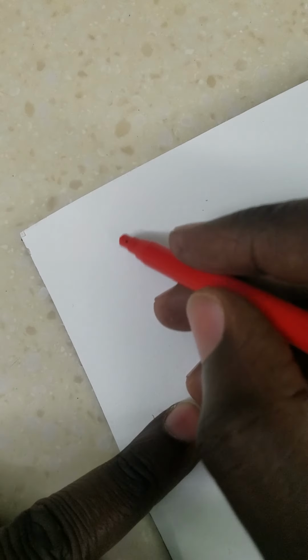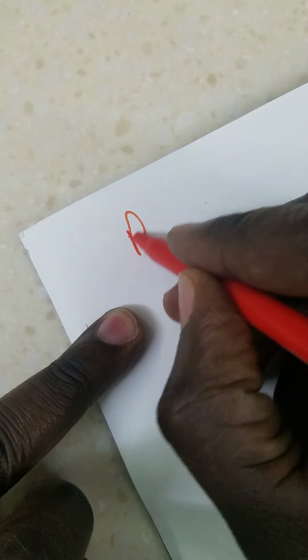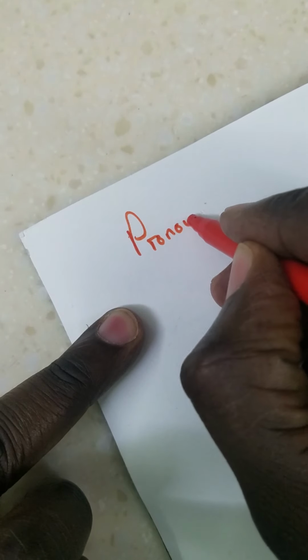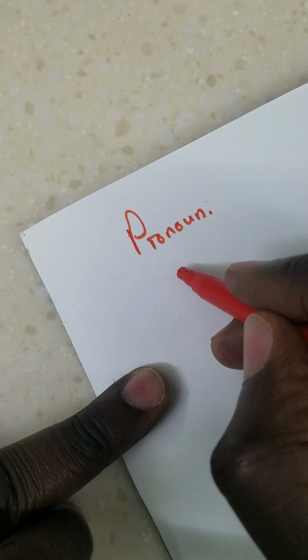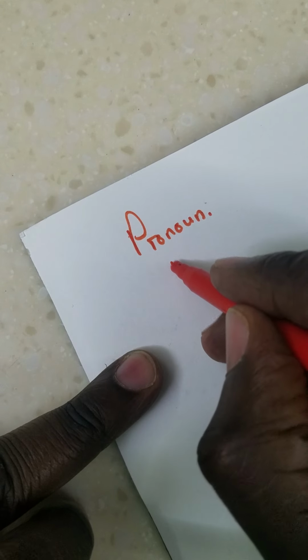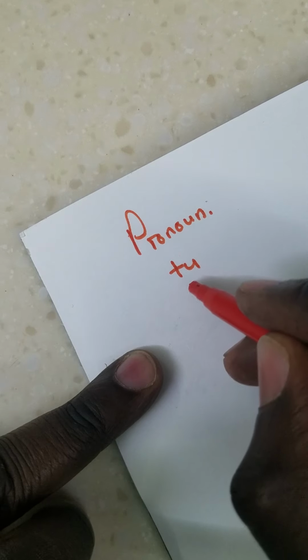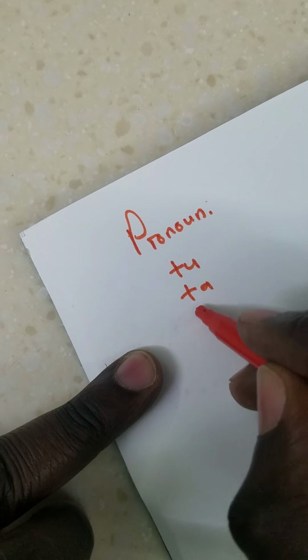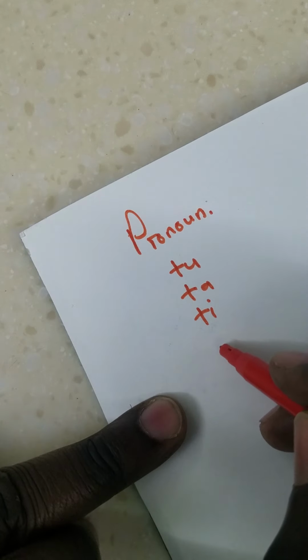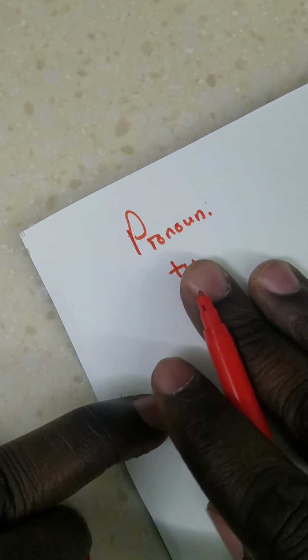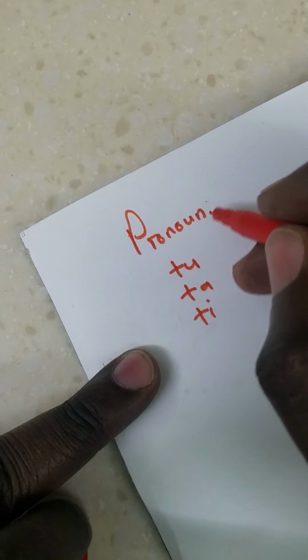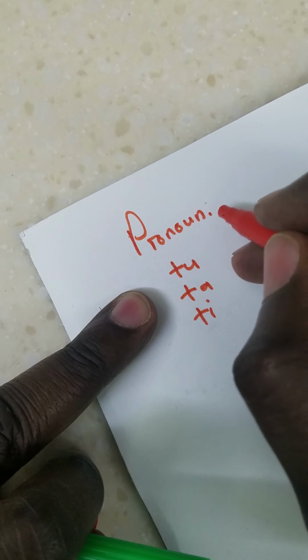If the verb is joined with a pronoun, that is when we add these to, ta, t, and then for the female when we add at, something like that. That is when we join the pronoun to the verb.